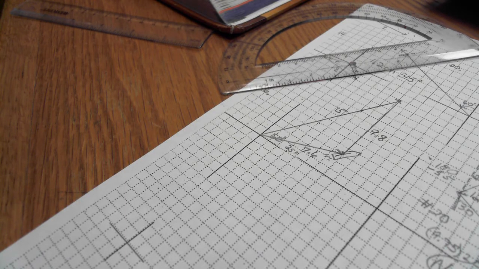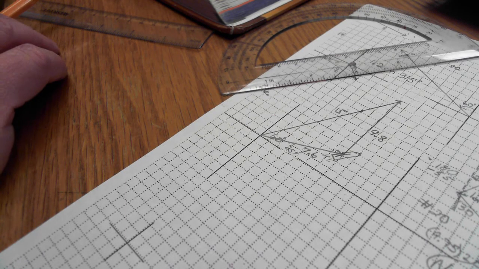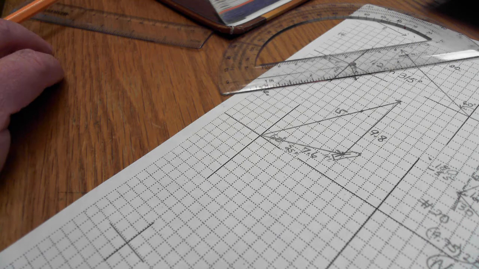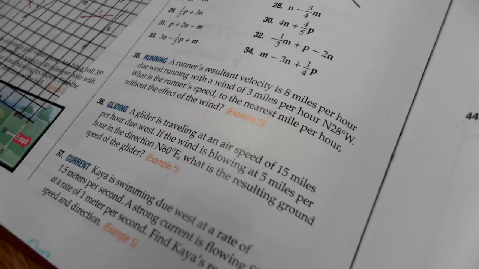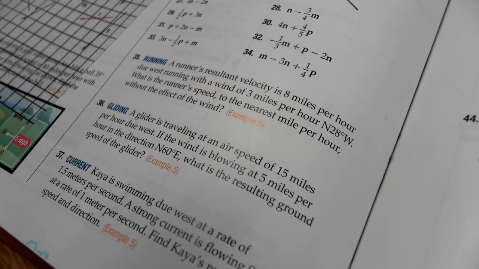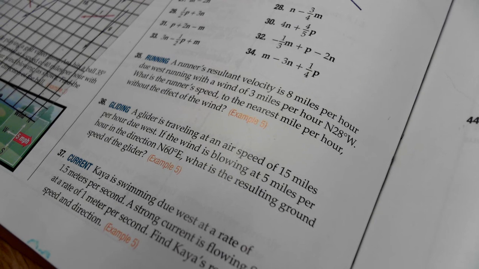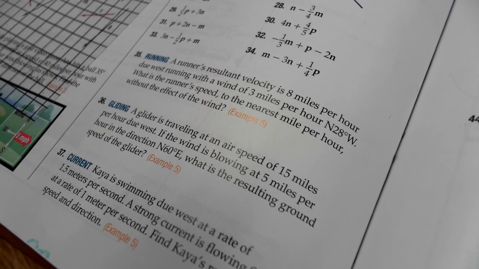Then I think I'll do one more here, maybe number, well, first I want to make a comment about number 35. In 35 it says a runner's resulting velocity is 8 due west. That's how fast he's running with a 3-mile-an-hour wind.